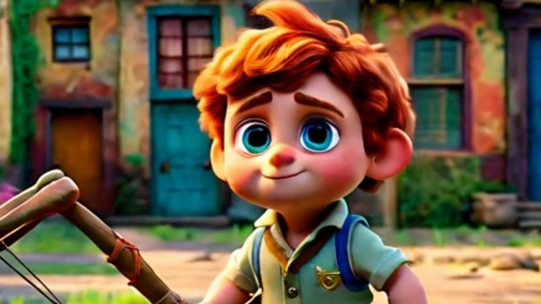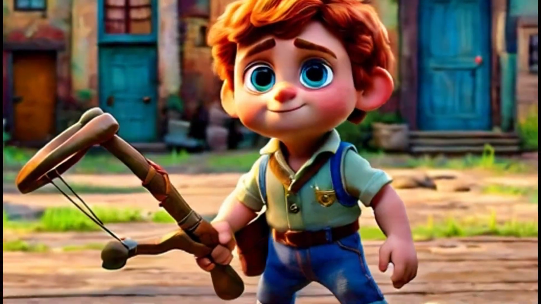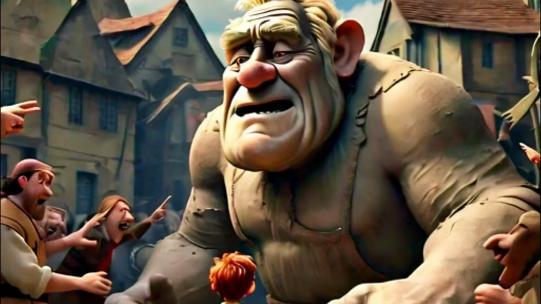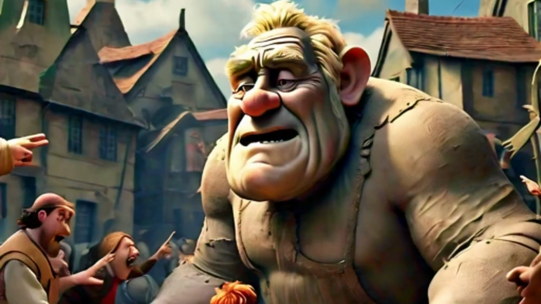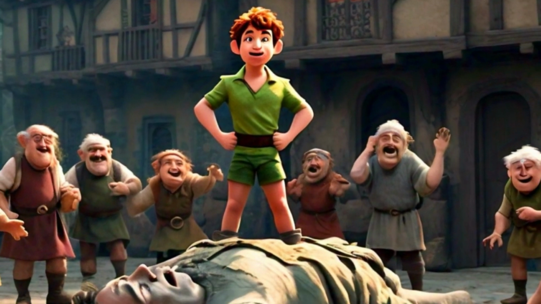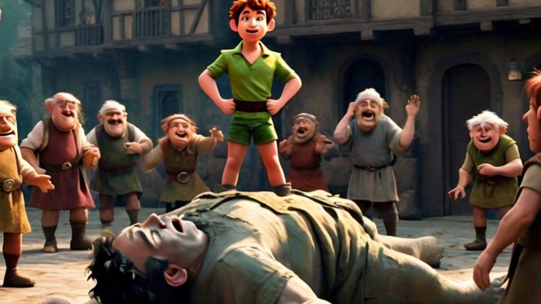He grabbed his trusty slingshot and faced the giant bravely. With a single shot, he hit the giant right on the forehead. To everyone's amazement, the giant stumbled and fell with a great thud.